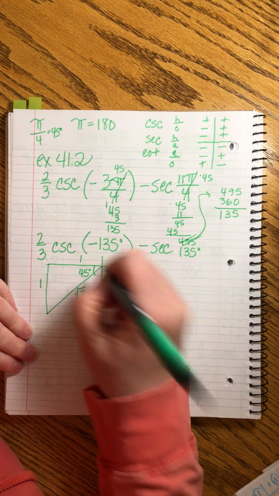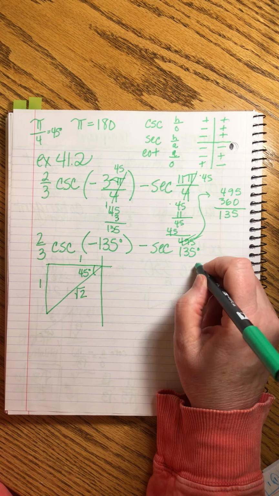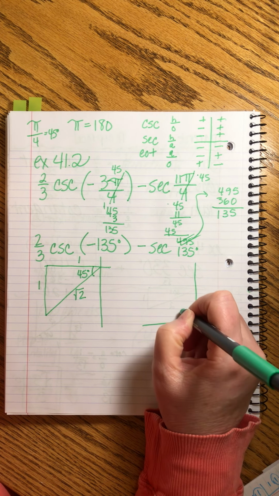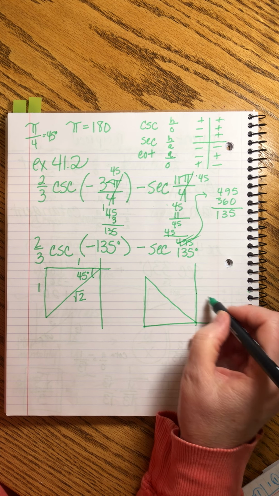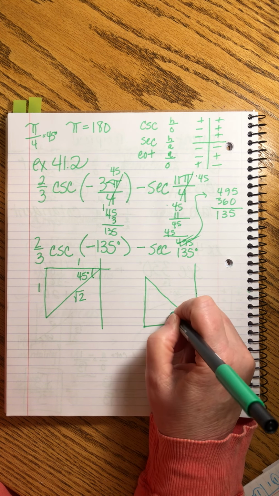There's our 45 degrees. And then this is positive 135. So this is going to be in the 2nd quadrant, right? Because I'll have 90. And then again, I'll want half of this to be in here, because that means 45 is here, plus the 90 is the 135. I hope that makes sense.